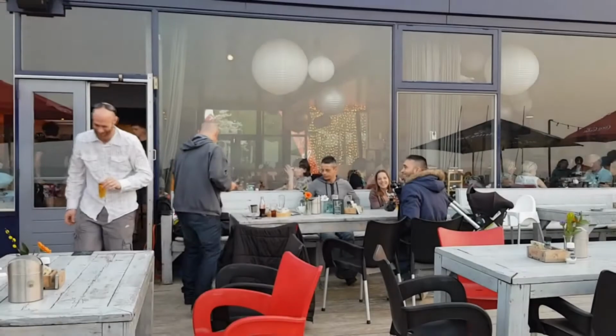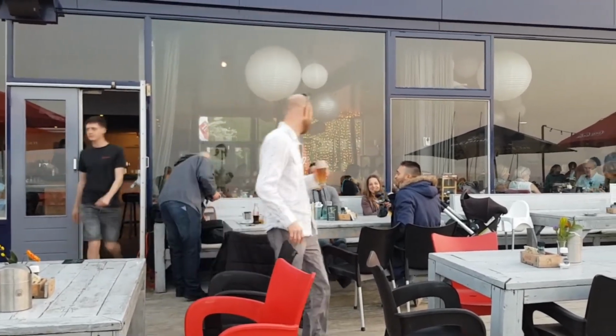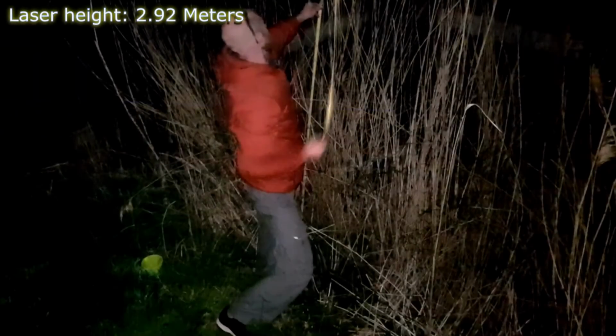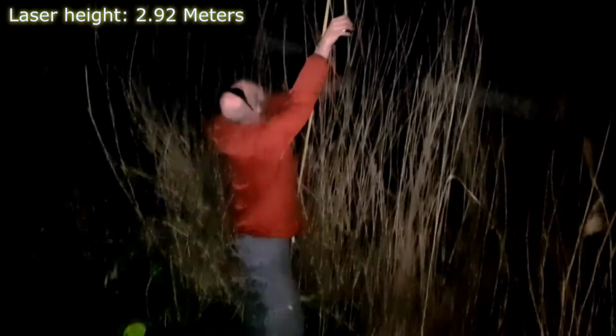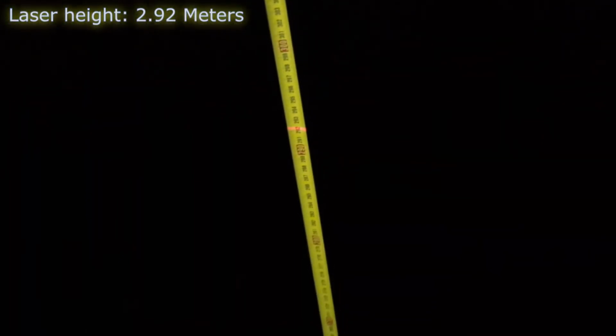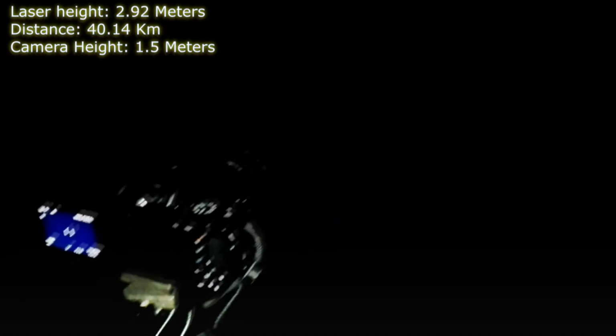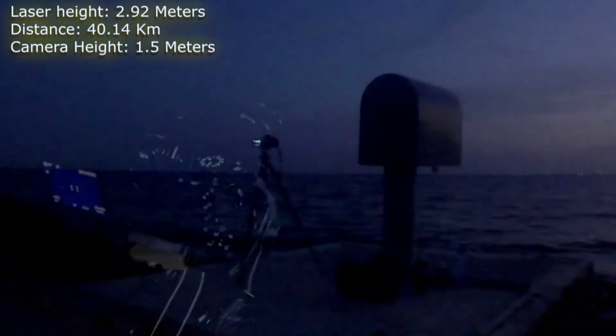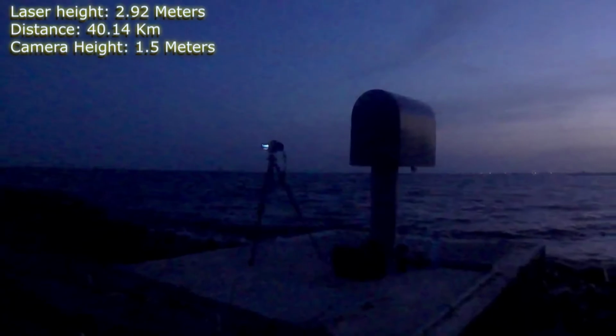Measurement 7, Lake Isle, Target 4. On April 22nd, 2018, at 11:20 p.m., the blue laser was on the saloon at 2.92 meters, or 9.58 feet, above the lake surface. It was seen at the Target 4 position 40.14 kilometers, or 24.94 miles away, at a height of 1.5 meters, or 4.92 feet, above the lake surface.